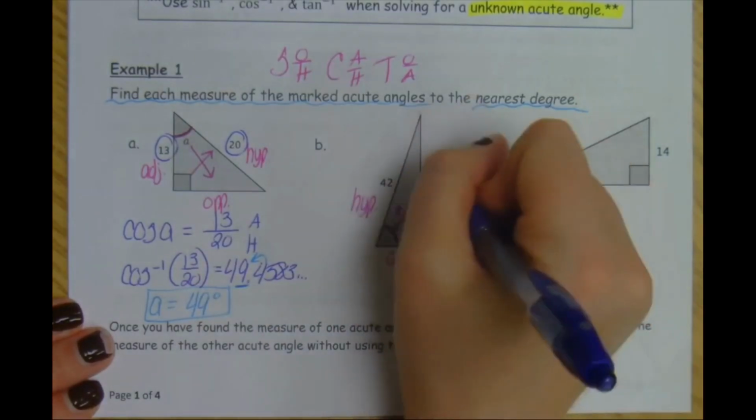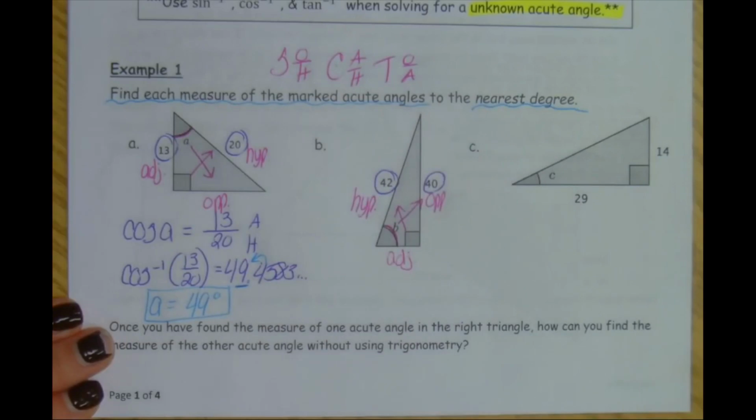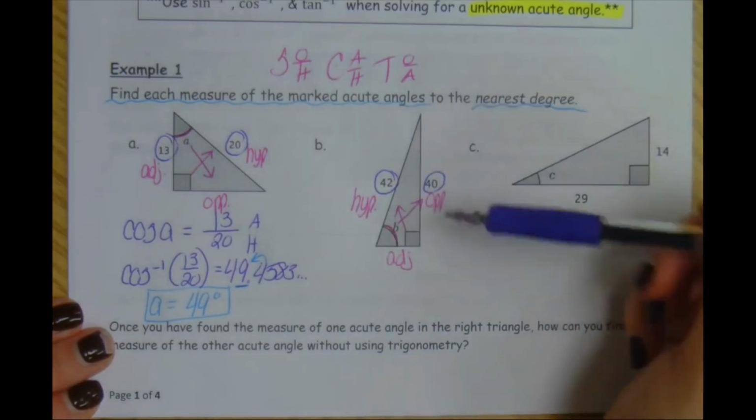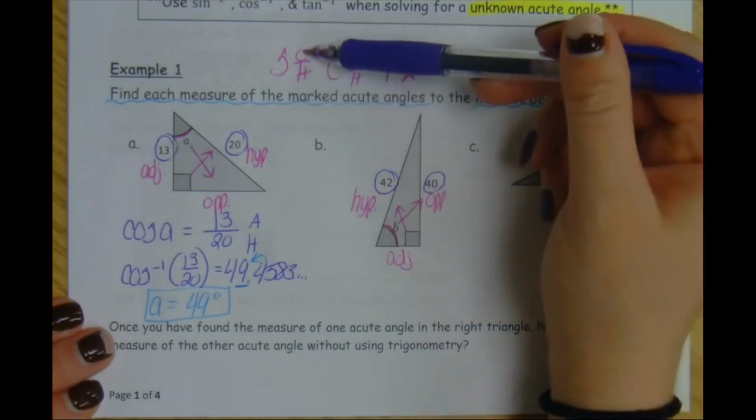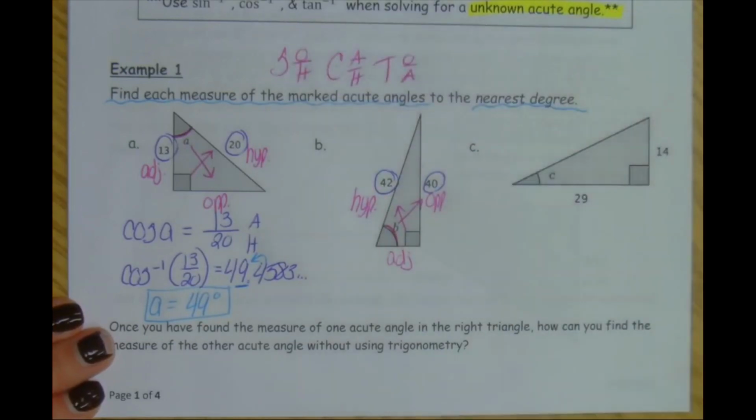Now I want to go back and circle the numbers I'm going to use. That's going to be my 40 and my 42. Well, that's the opposite and the hypotenuse. What trig function should I pick? Boom, bam, there it is. Opposite hypotenuse, it's going to be sine.